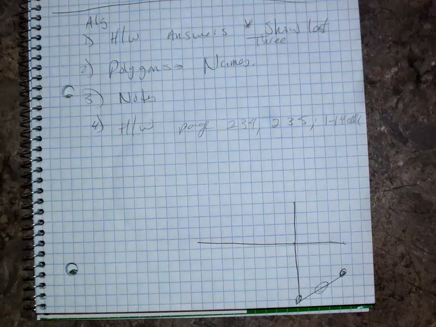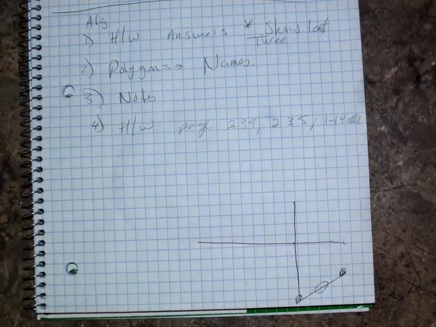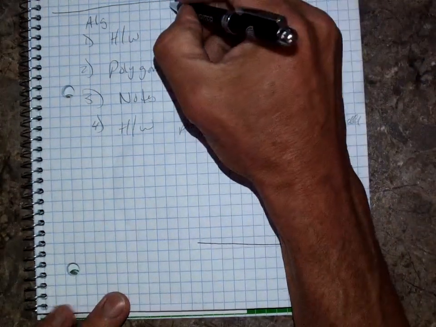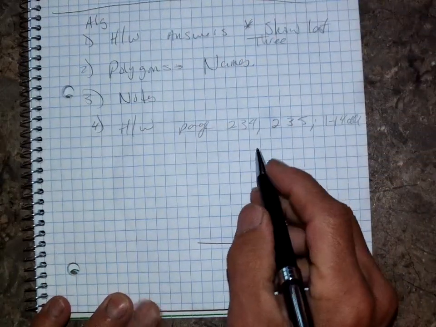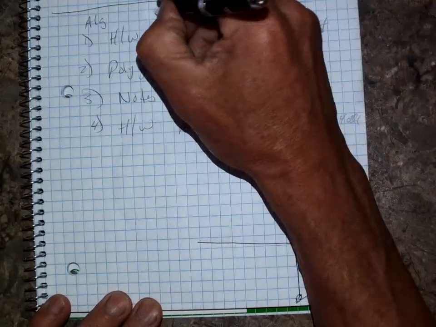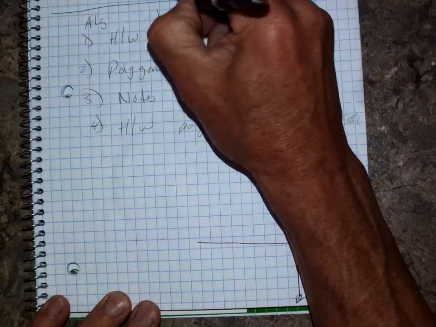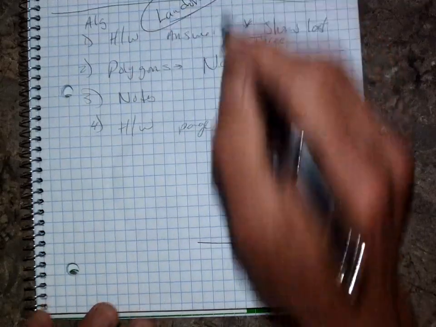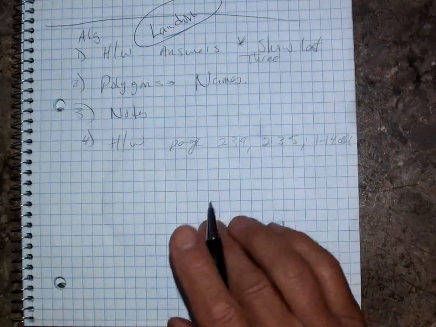Okay, good morning everybody. Hey, it is April 30th, so it's Landon's birthday. So if you guys see or text Landon, say happy birthday Landon. Landon's birthday, he's 17 today. Yay Landon.